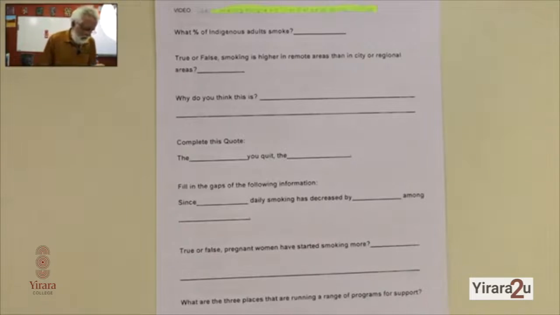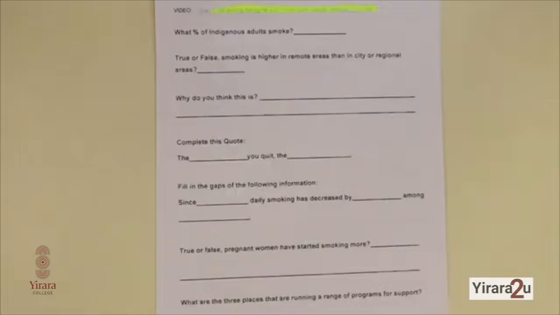Okay, third question. Why do you think this is? Why do you think there's more people out in community? Well, if there is, because I can't tell you whether it's true or false, that's giving it away. If there is more people in community that are smoking than there are, say, around here in Alice Springs or up in Darwin or somewhere, why do you think that might be?